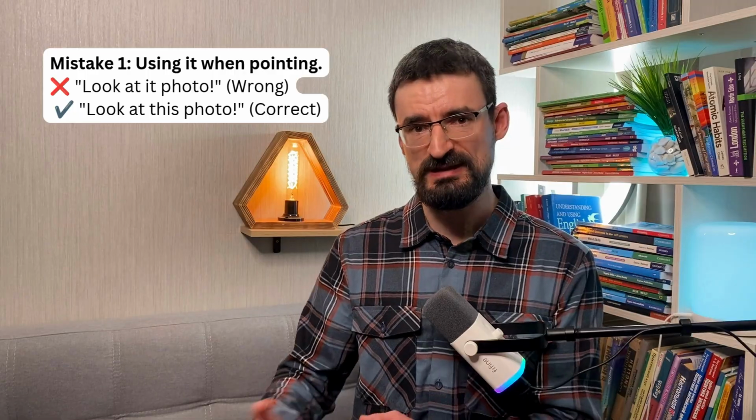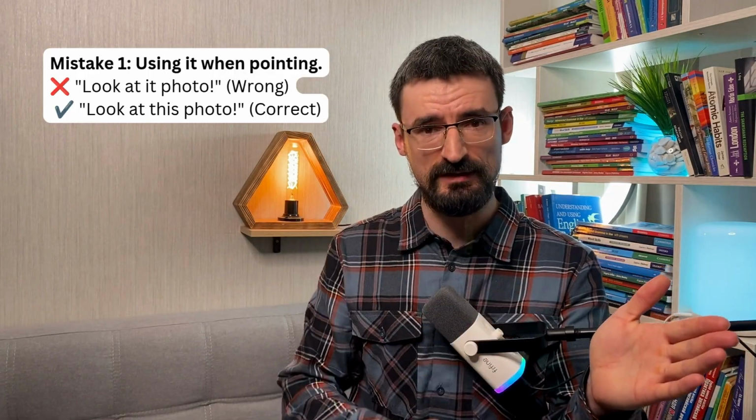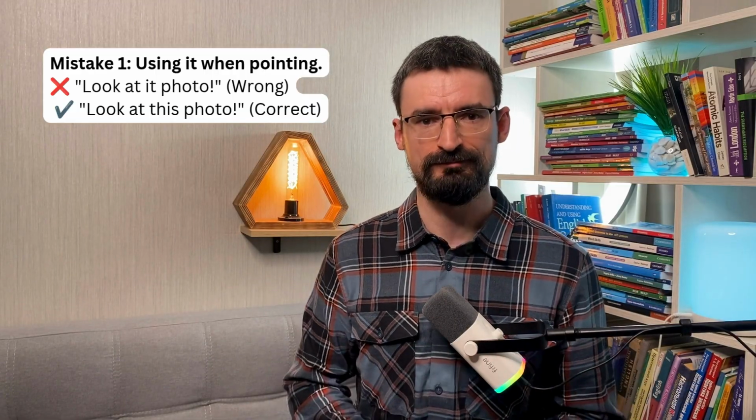Now, let me show you two classic mistakes. Mistake number one, using it when pointing. Look at it photo. Look at this photo. If you are pointing at something, use this always.